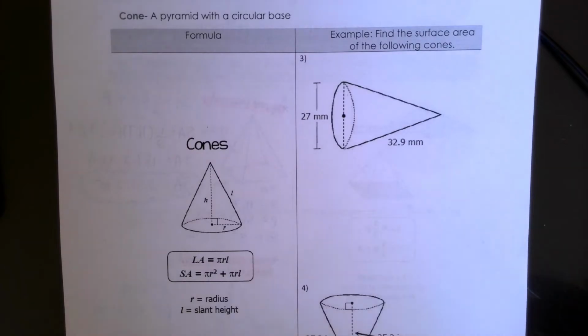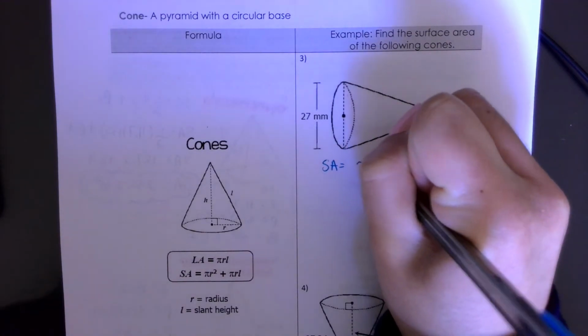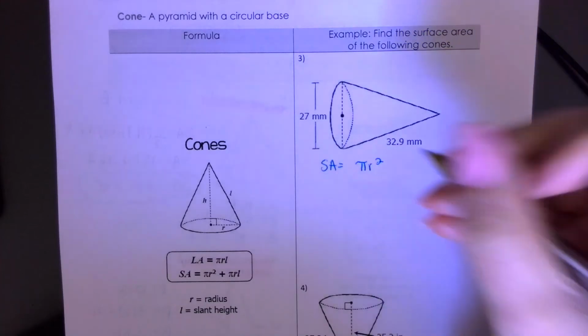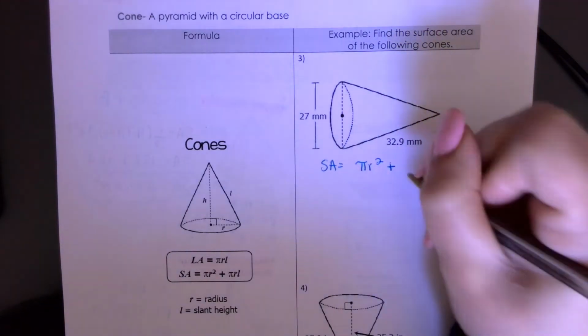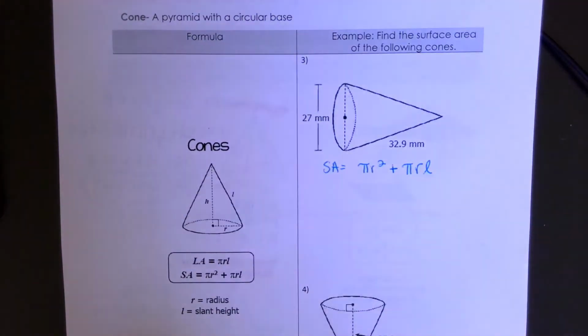Okay, so let's find the surface area of the following cones. Let's go ahead and write the formula out so we can plug in our values. So surface area equals pi r squared. So that's the area of the circle, so the area of the base. Now we're going to add the lateral area, which is pi times r times the slant height.